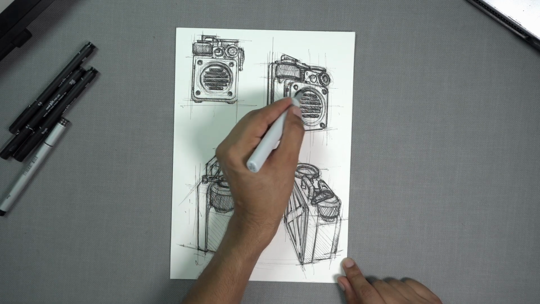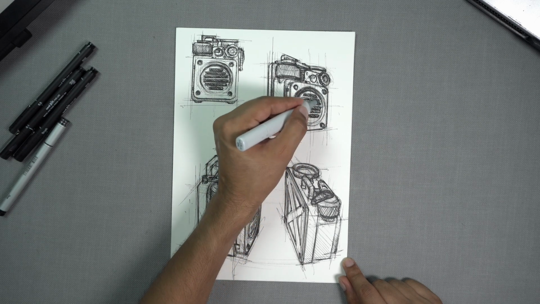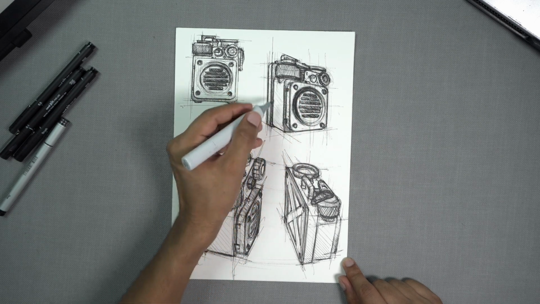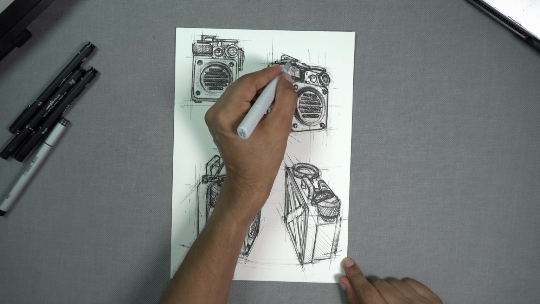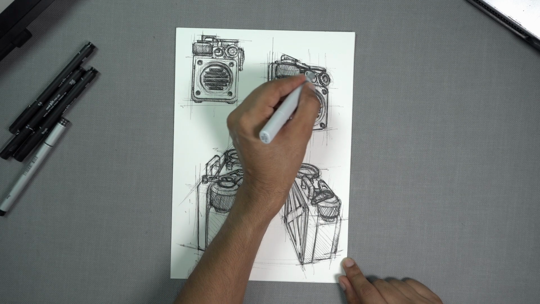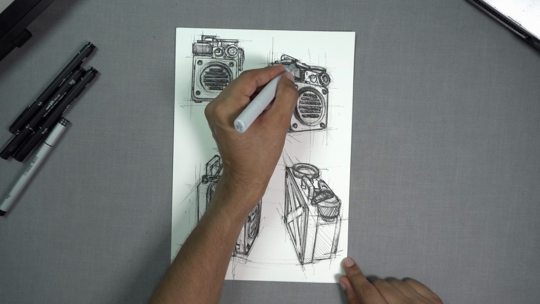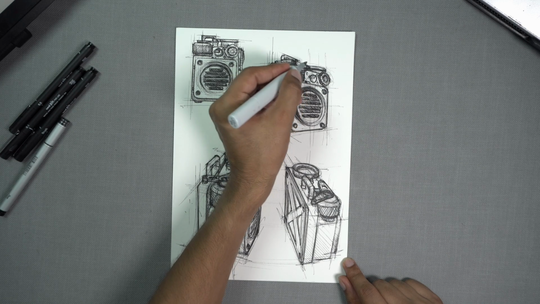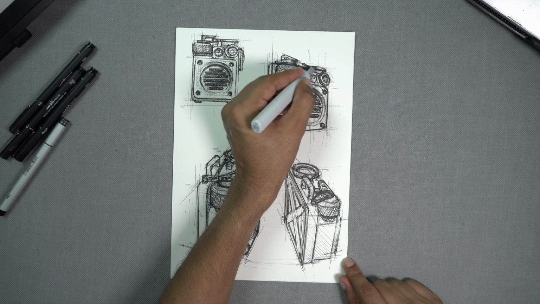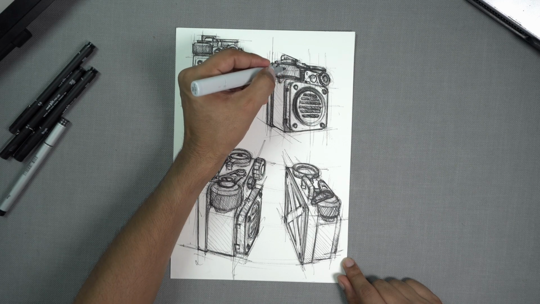I'm currently using a Copic marker to give depth with its understandable feature, and that's why I'm using a Copic marker. It's an alcohol based marker. It easily merges with your paper and your drawing, and it's very easy to use, and still gives a very strong impact with the details which you are trying to provide on your design.